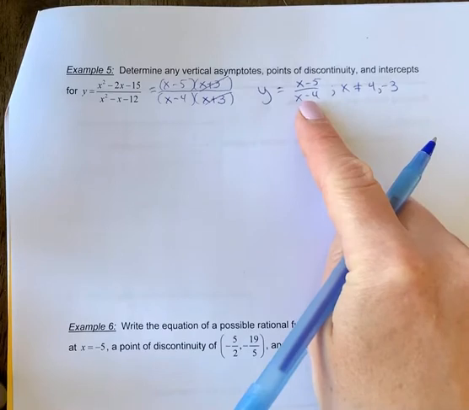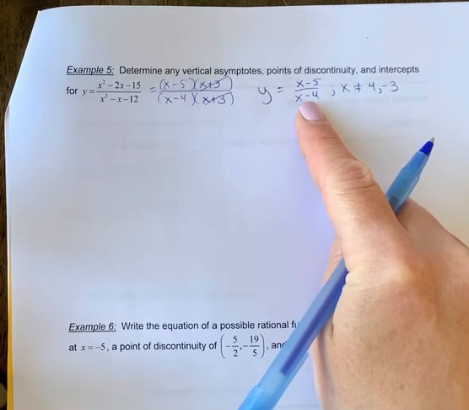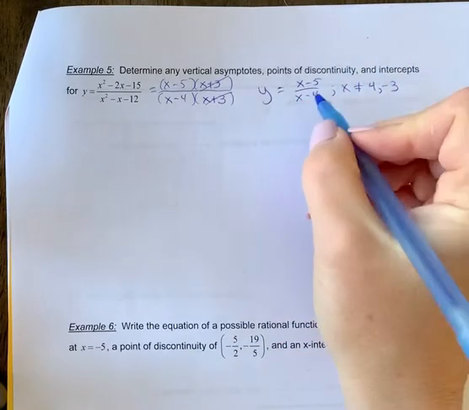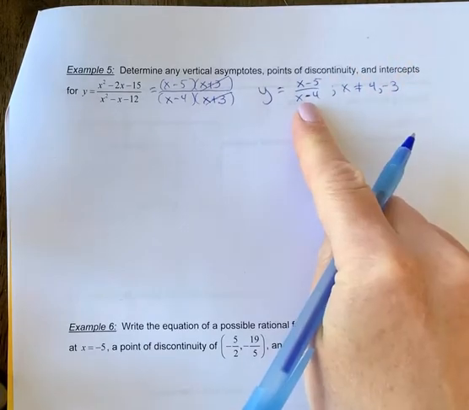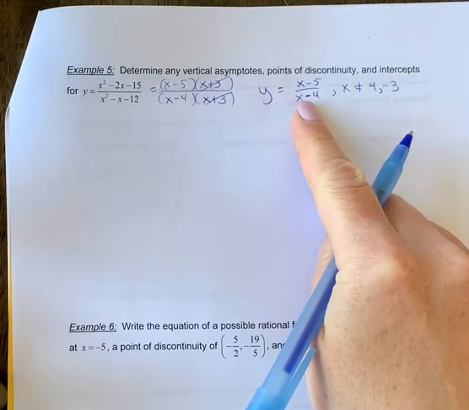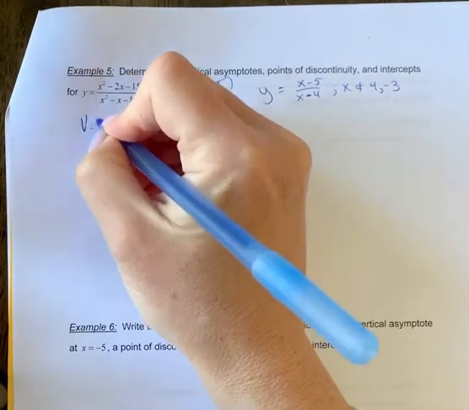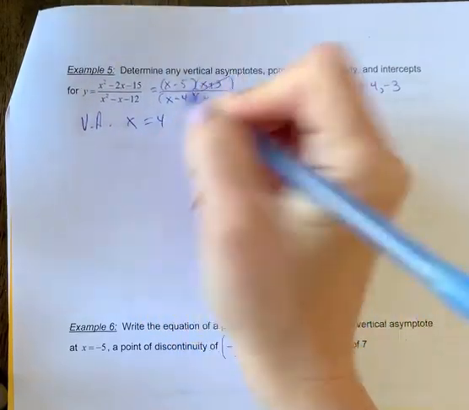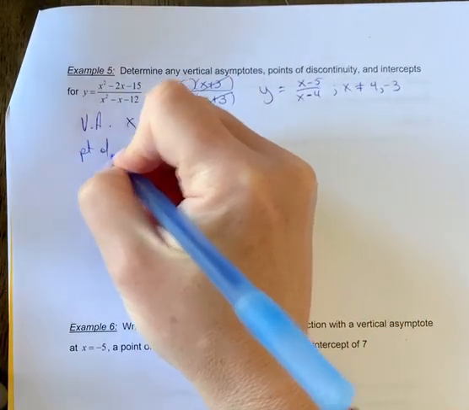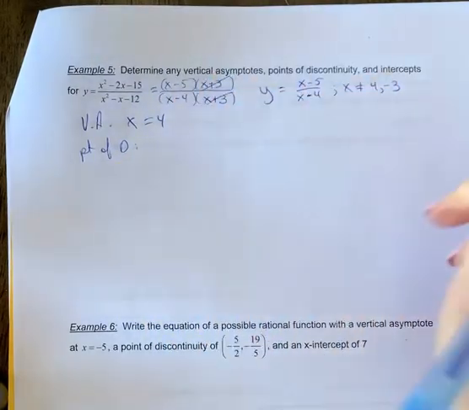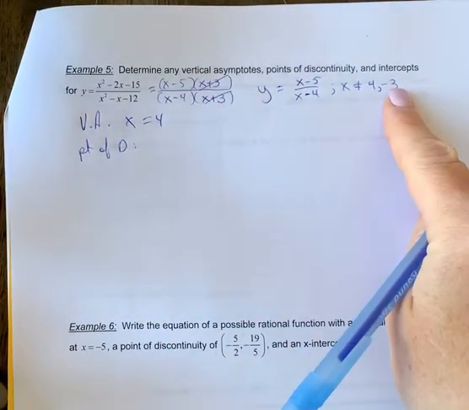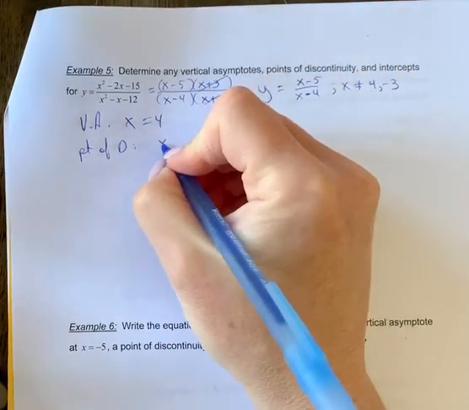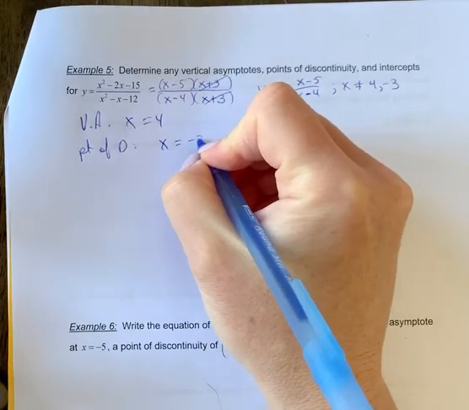So the binomial that remains in the denominator that didn't cancel out is going to determine my non-permissible value for the vertical asymptote. So you're going to have a vertical asymptote at x equals 4. The point of discontinuity is going to be linked to the one that was canceled out, so the negative 3. So the point of discontinuity is at x equals negative 3.